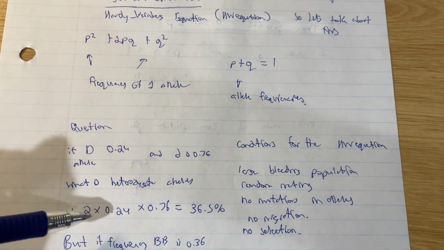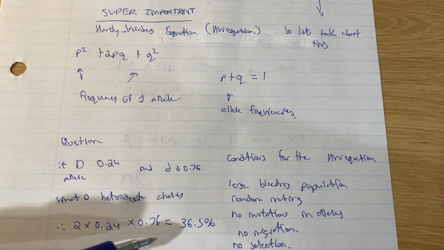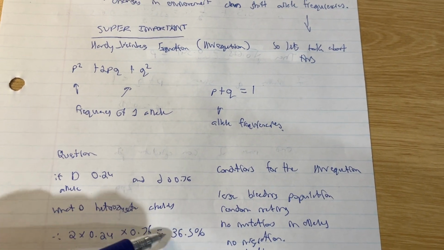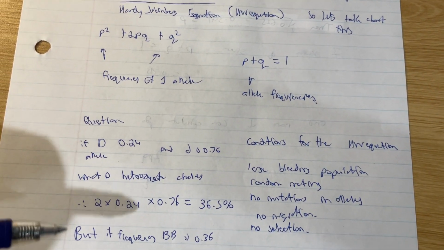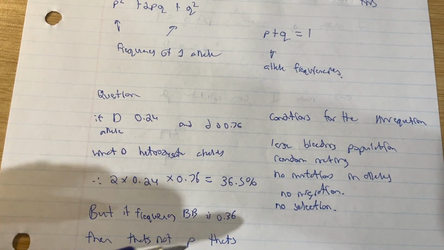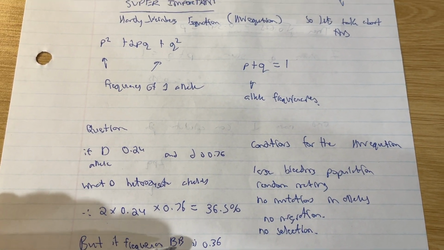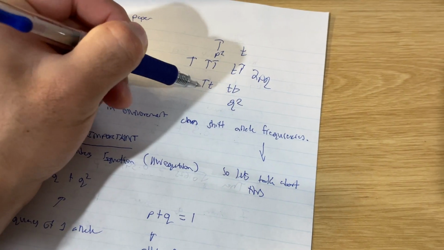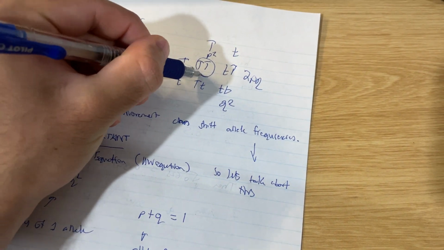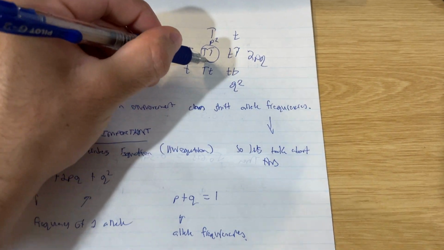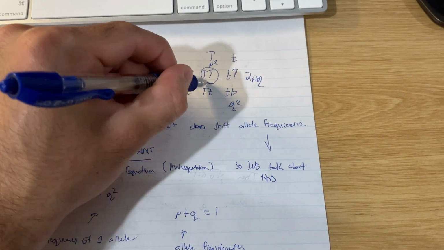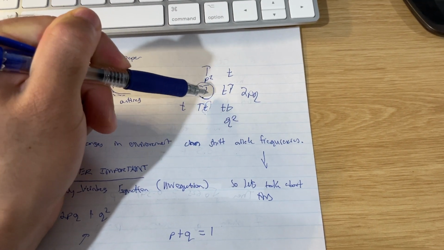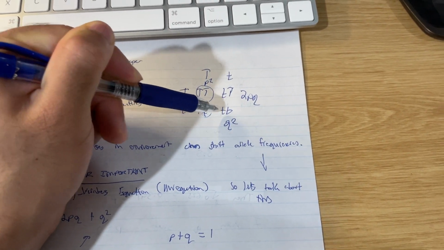So 2PQ, 2 times 0.24 times 0.76, gives us 36.5%. It gives us a decimal, but I've just converted it into a percentage. Now, what happens if we're given a double B or a TT, and we're basically told that this is represented as 0.36%? Then what's the chance of getting a little t? So we're basically asking, well, we know this ratio here, what's the chance of getting the little t's here?